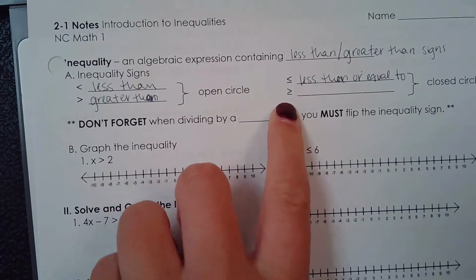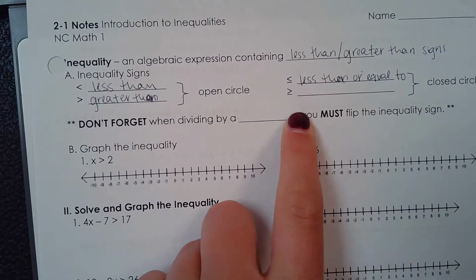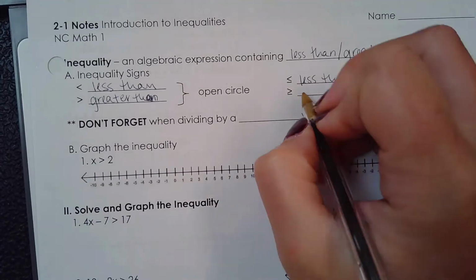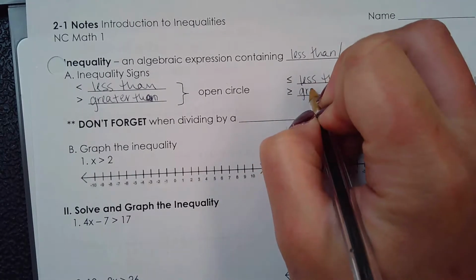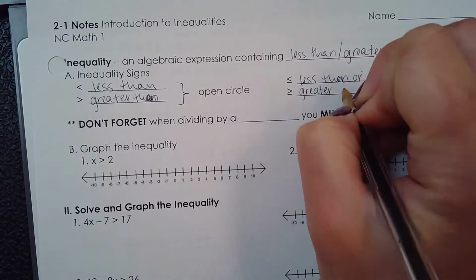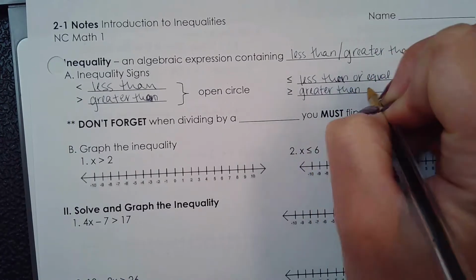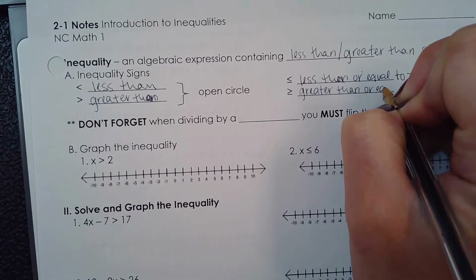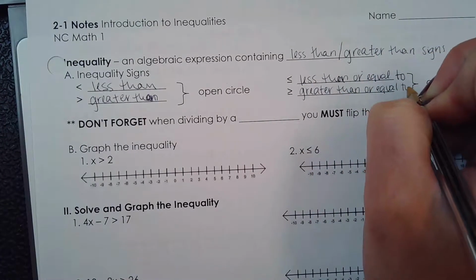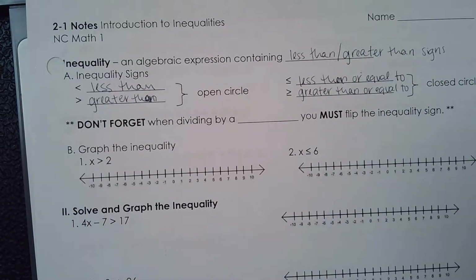So then the other one instead of less than is what? Greater than. There you go. And like I said earlier, you'll use a closed circle for those.